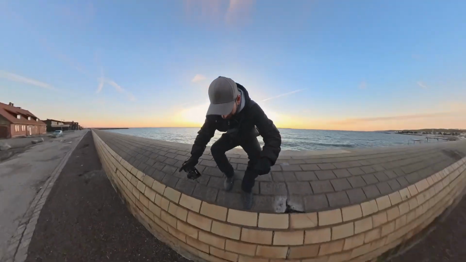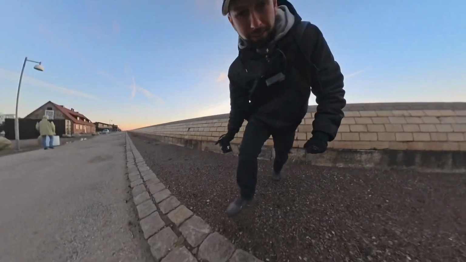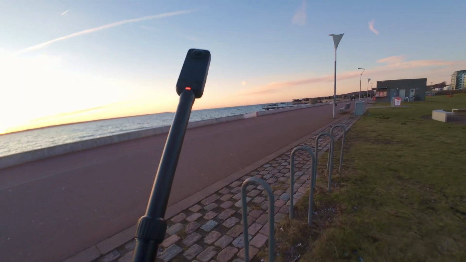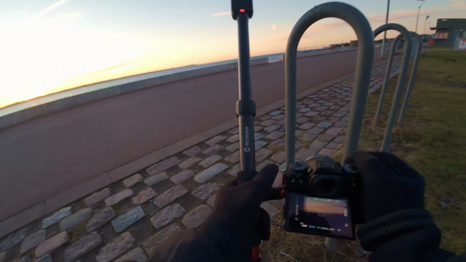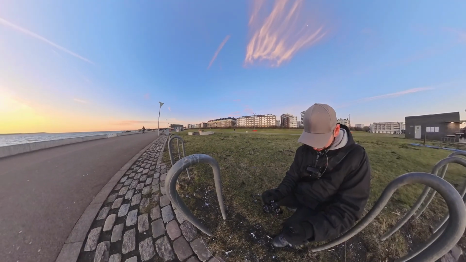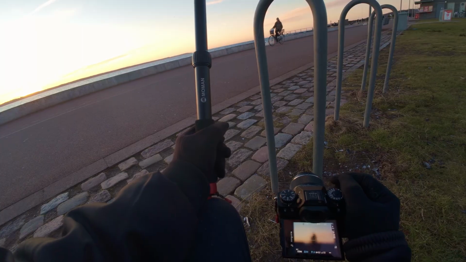Let's jump down here. Let's see if I could get some foreground elements here. There's a person on the bike coming into the frame.